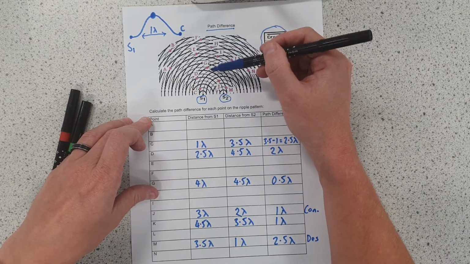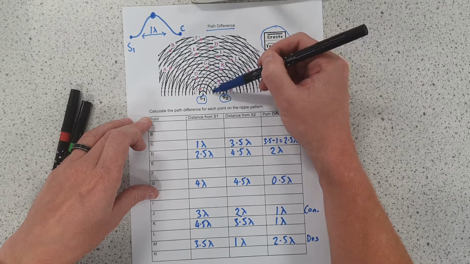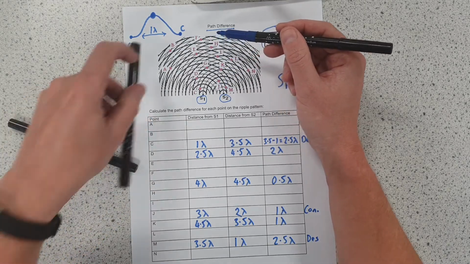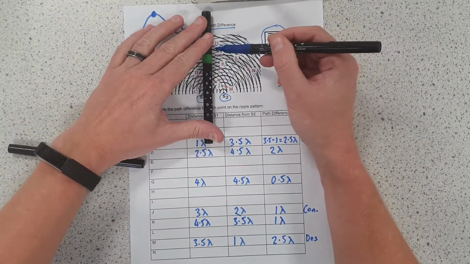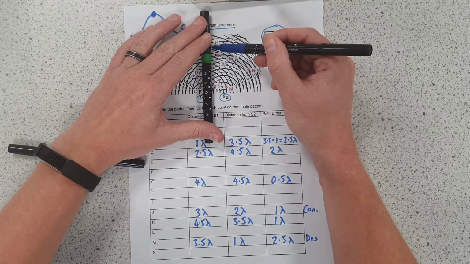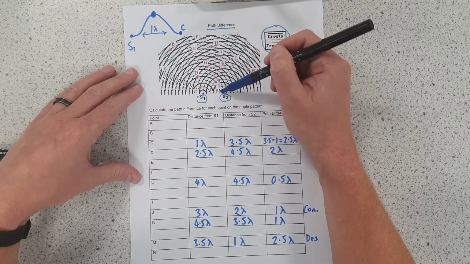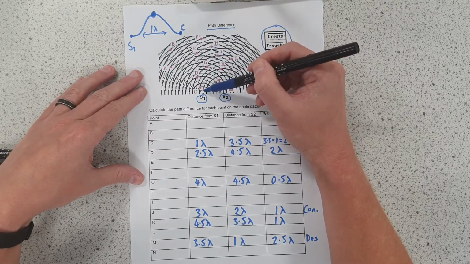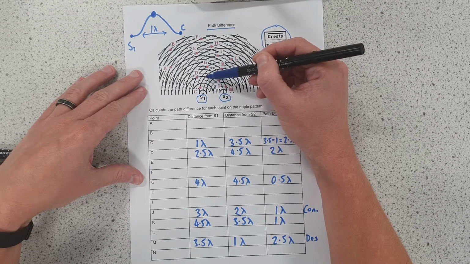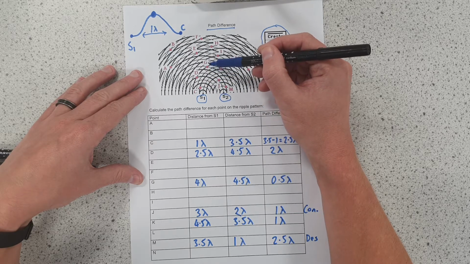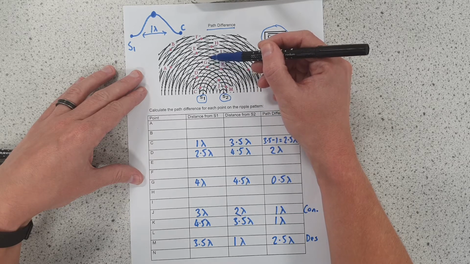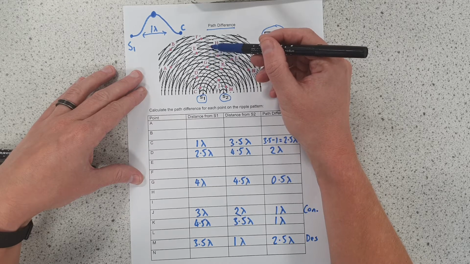So H is interesting because H is right on this middle line. If we use a pen, we can actually line up H with that center point. So actually we should expect to find that H is the same distance from S1 to S2. So we go 1, 2, 3, 4, 5, 6, 7, 8, 9, 10, 11, 12, 13, 14.